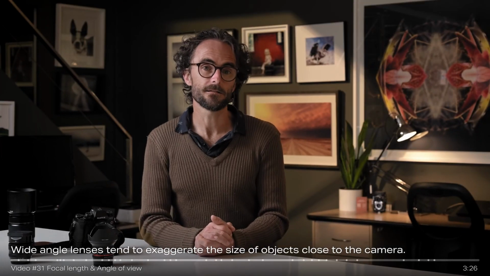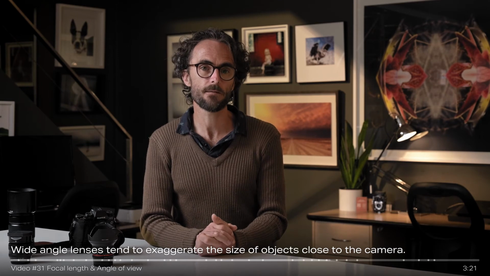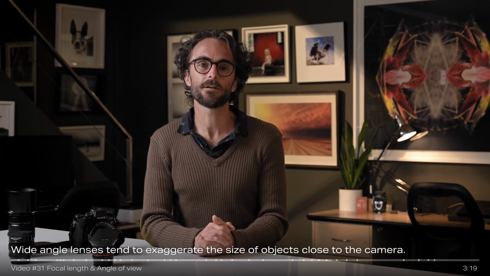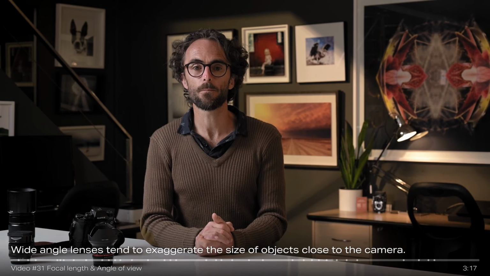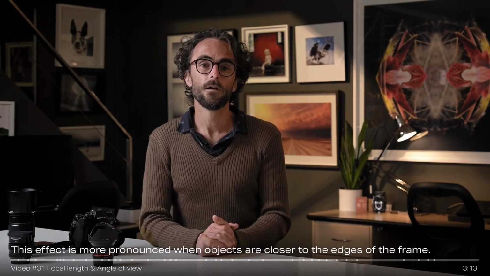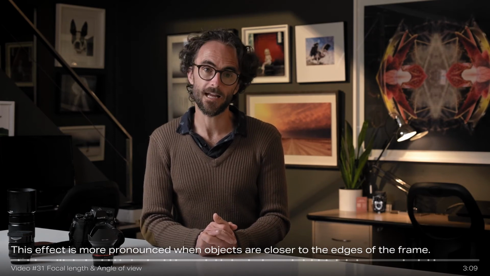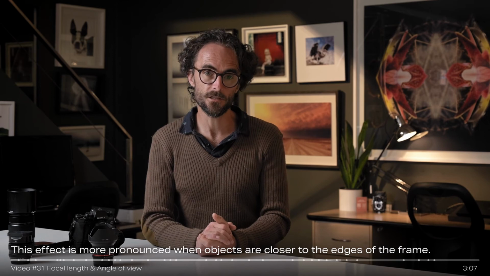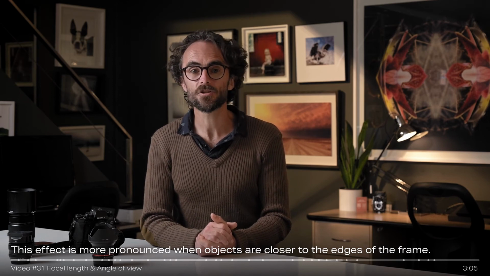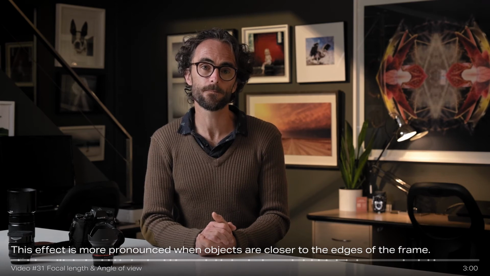Because wide-angle lenses allow us to compose with near and more distant elements in the same frame, they tend to exaggerate the size of those objects close to the camera, while distant objects will look small by comparison. This effect is most pronounced when those objects that are close to the camera are positioned towards the edges of the frame, in which case their shape may also be distorted, seeming to stretch towards the edges of the frame.